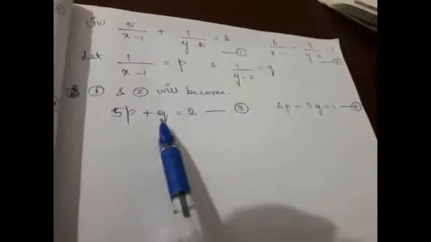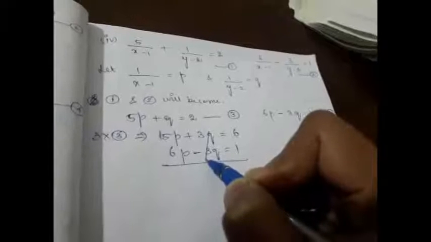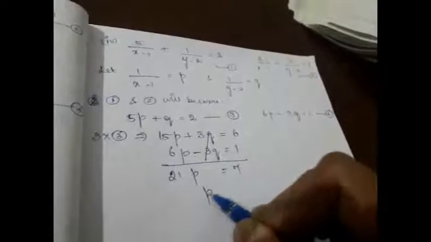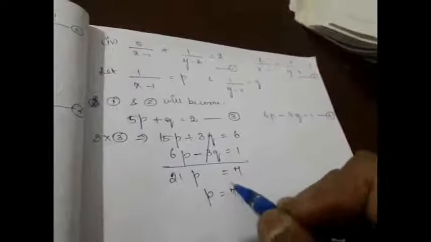In the first equation, I am going to fix up the variable q. Here it is plus q and here it is minus 3q. So I am going to multiply the third equation entirely by 3. So 3 into the third equation will imply 15p plus 3q equals 3 twos are 6. Here 6p minus 3q equals 1. So these two will get cancelled, right? So this will become 21p equals 7. So p equals 7 by 21. 7 threes are 21, so p equals 1 by 3.